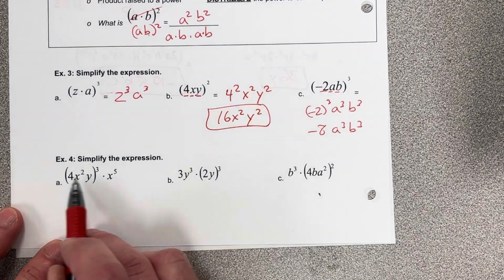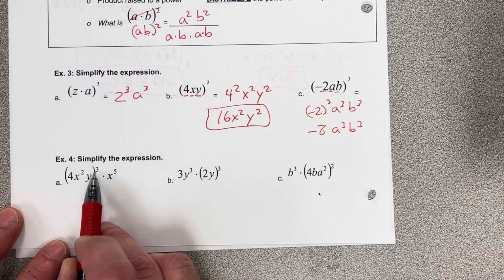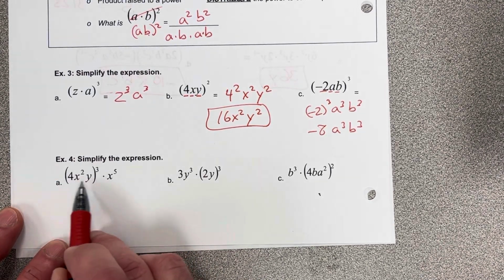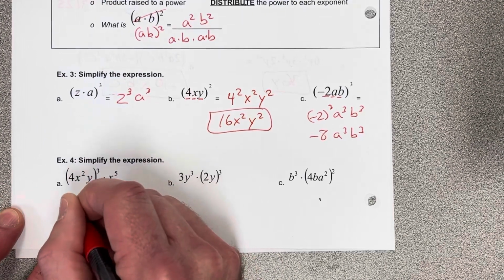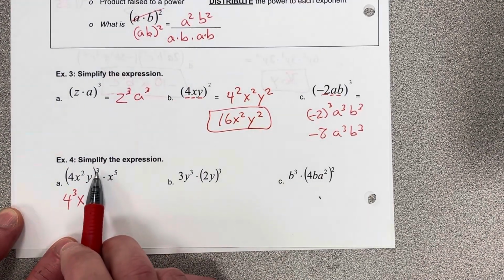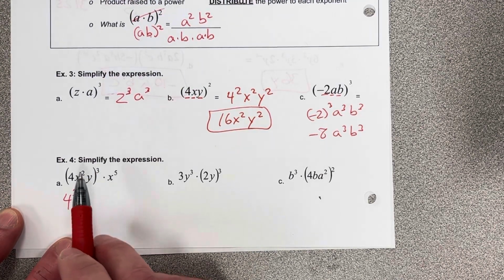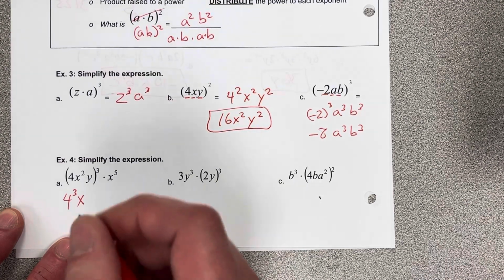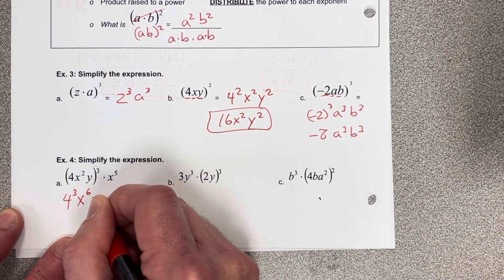Okay, so on this one, I'm not seeing much to do except for taking that 3 to this product in here. So it's going to be 4 to the 3rd power. Now, what do you suppose happens when that exponent meets that exponent? You'd be exactly right. That's going to be power of a power. It's going to be 6.